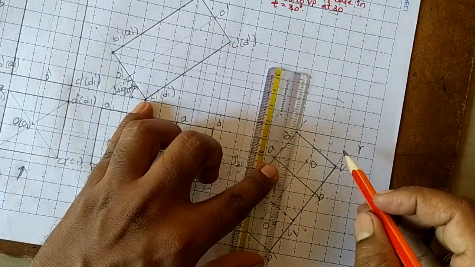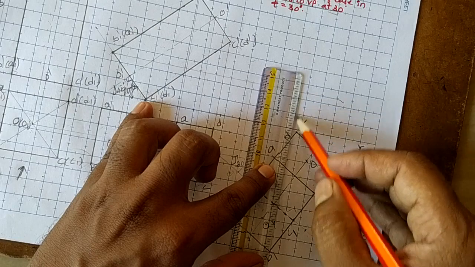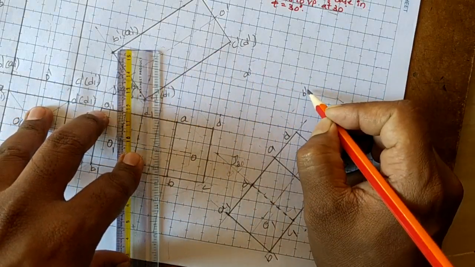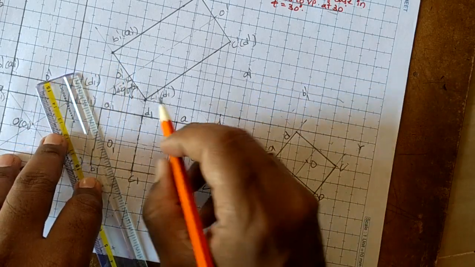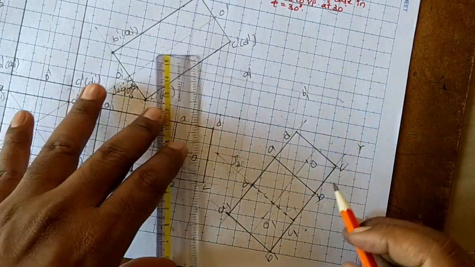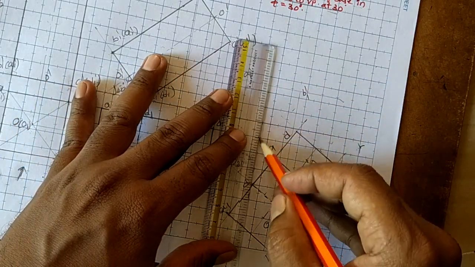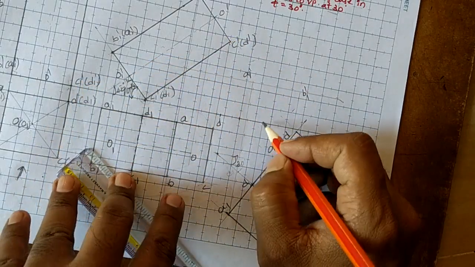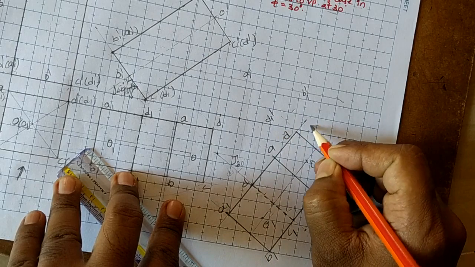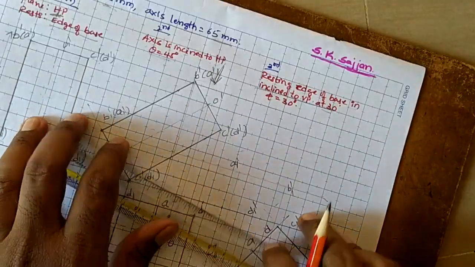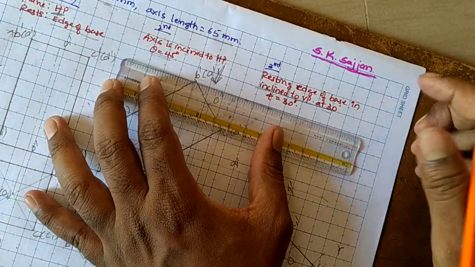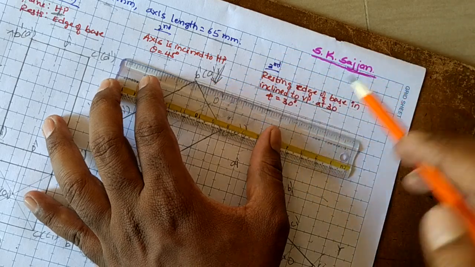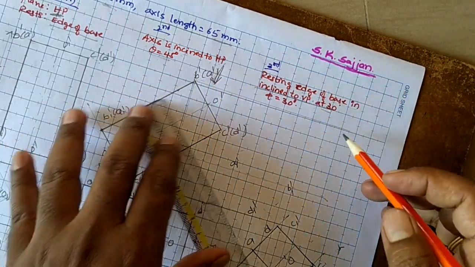A1 is here, and B1. A1 dash B1 dash. Then on this XY line, C1 dash D1 dash, D1 dash C1 dash. Then come to here, A and B on this horizontal line.